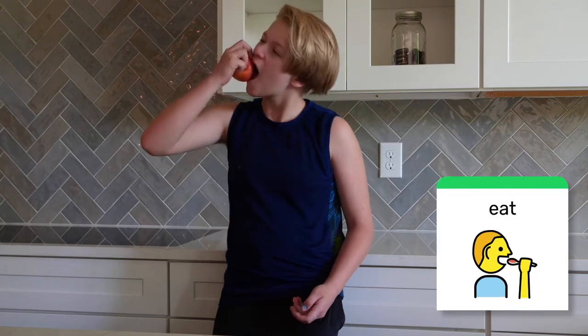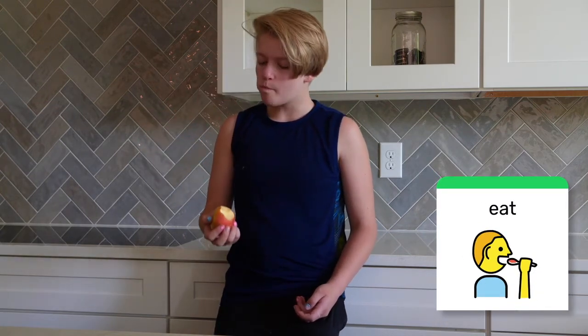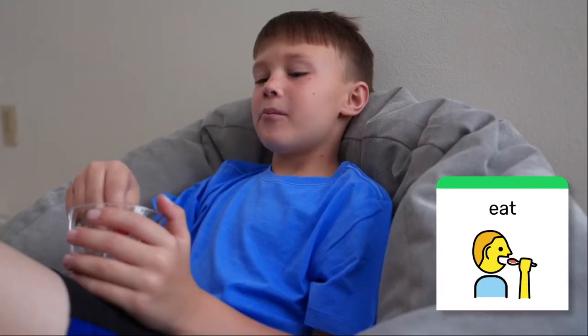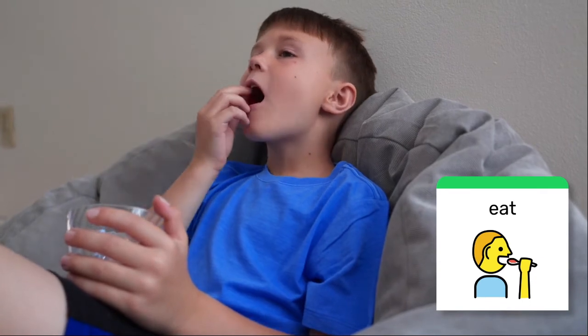Eat means putting food into your mouth and moving it down into your belly. She has an apple to eat. He has candy to eat.